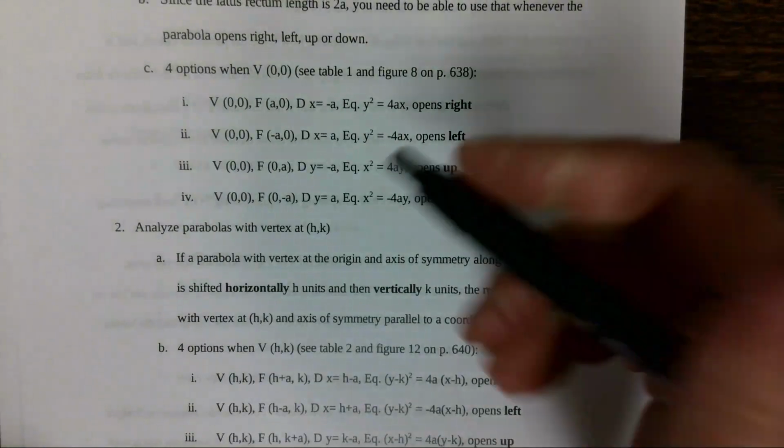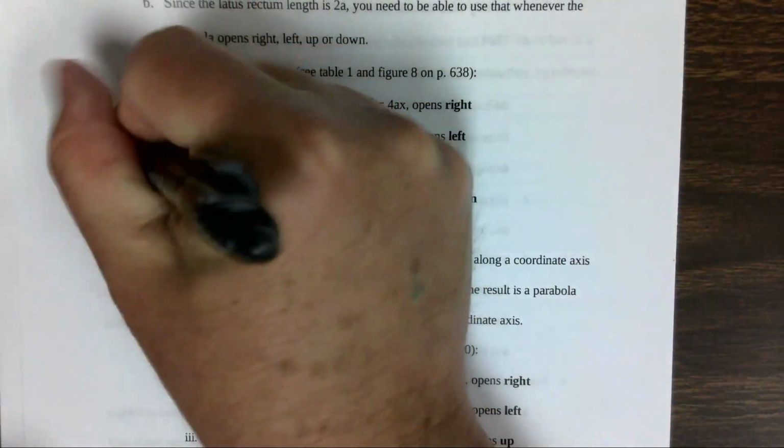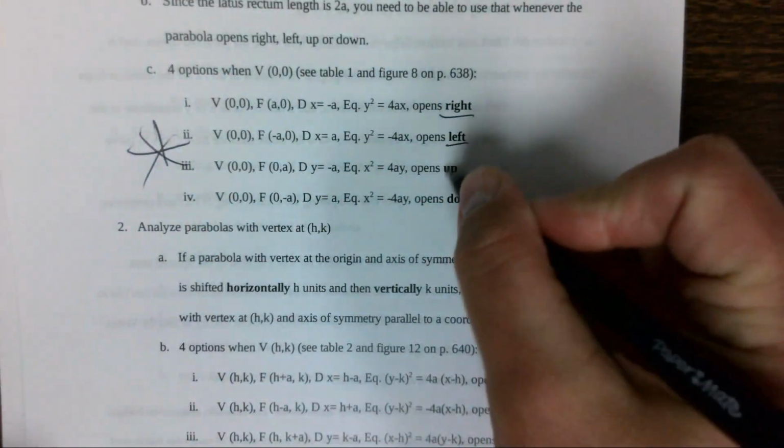You're really just going to want to reference this on right, left, up, down, and reference this. Again, right, left, up, down. This was when it's at h, k instead of the 0, 0.